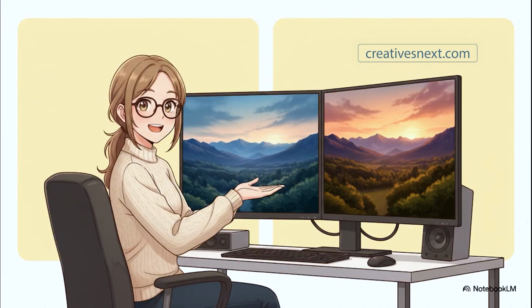I mean, just look at that. The difference is night and day, right? On the left, everything feels flat, washed out, a little lifeless. But on the right, it just pops. It's got warmth, depth, and energy. That is the power of what we're talking about today. And I promise by the end of this, you'll know exactly how to get this result.